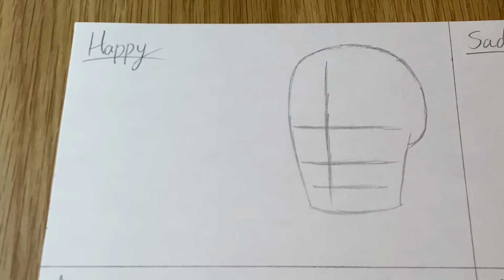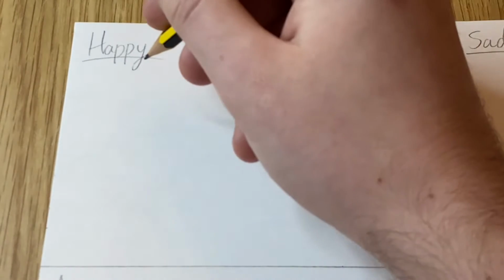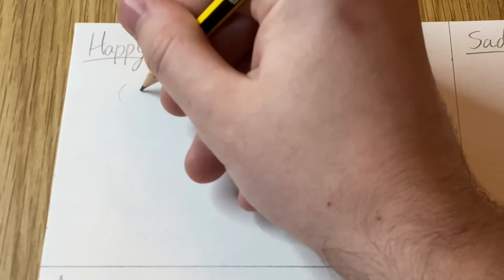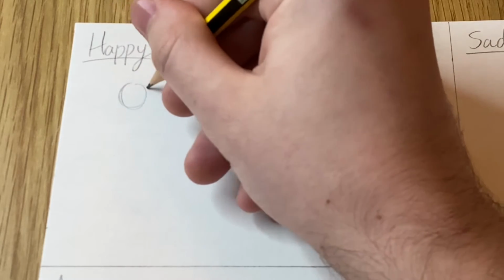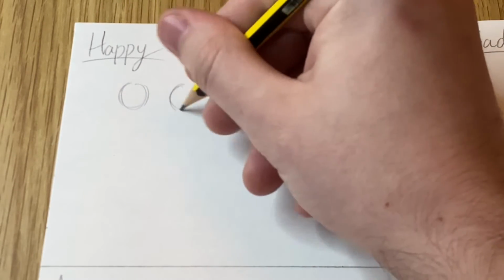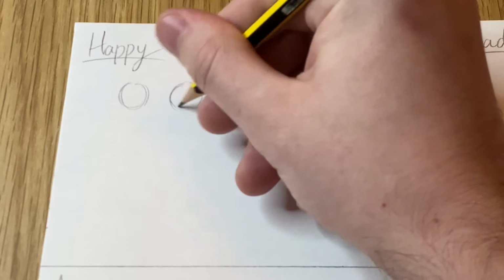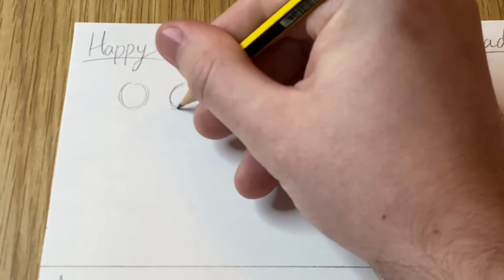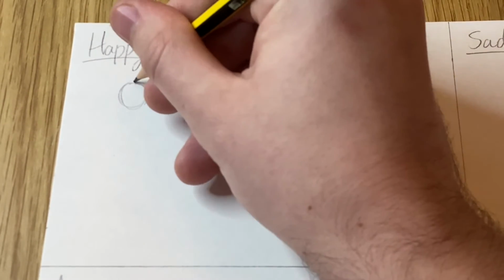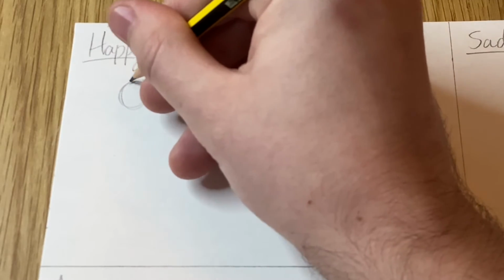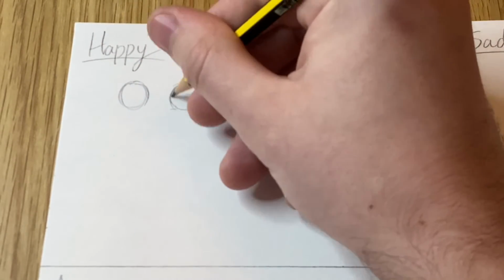Okay, so the first expression is happy. With happy, it's quite simple. The eyes, two round circles. With happiness, the eyes are as open as we can have them.